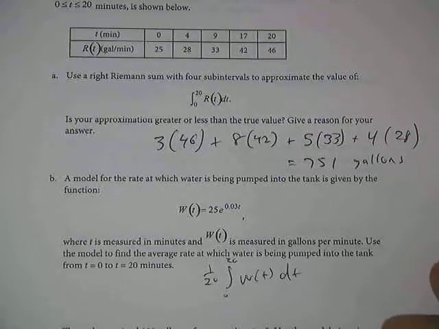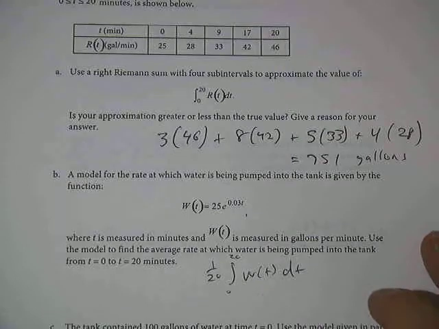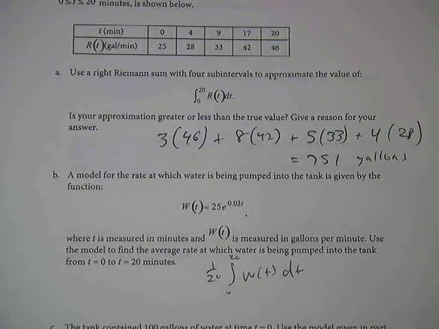We have an increasing function and we do a right Riemann sum, the rectangles are going to be above the curve. Okay, so therefore, this is going to be an overestimate. Anytime it's an increasing function, a right Riemann sum will be above the curve, rectangles we draw. For a left Riemann sum, it would be below the curve, and therefore we'd have an underestimate.